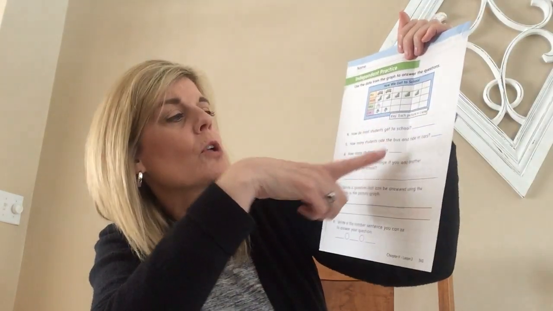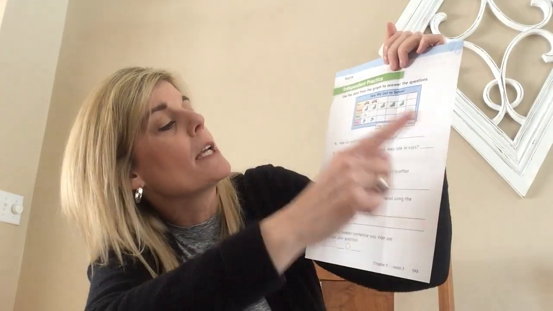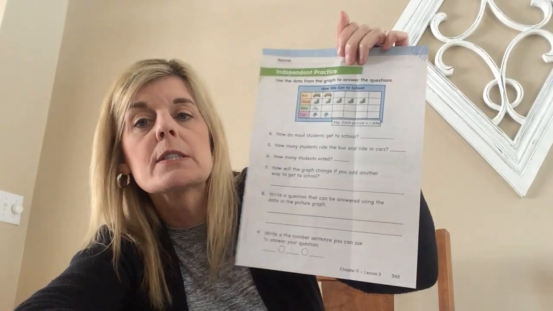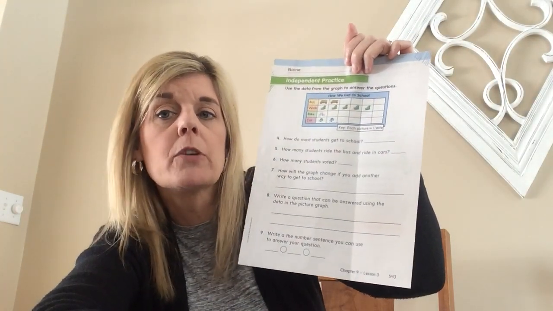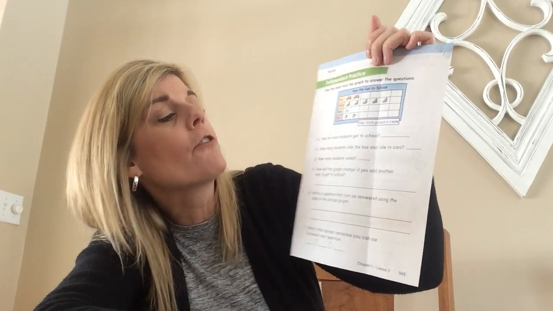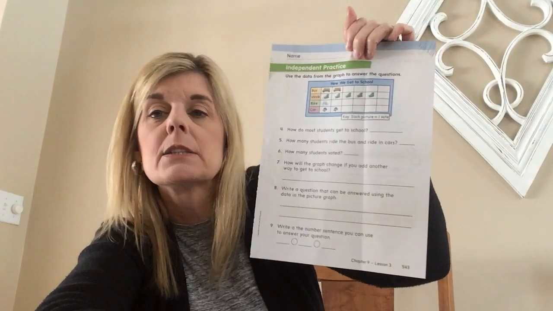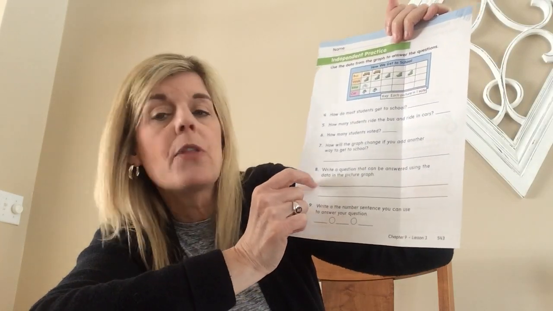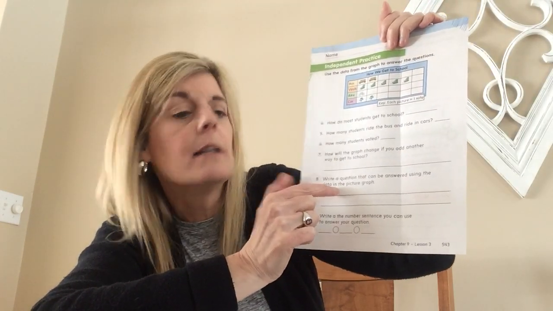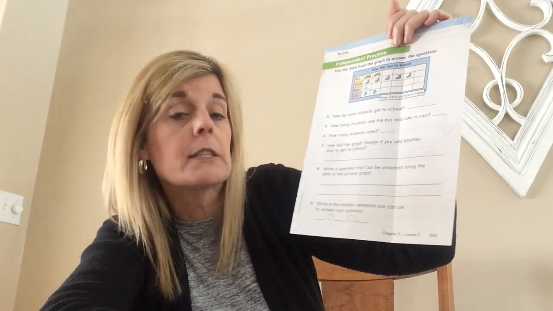Okay, so if you look up here, one of your questions for an example could be, how many more students walk to school than take the bus? Okay, and that could be one of your questions. Or how many fewer students ride their bike than walk to school? So come up with a question that asks how many more or how many fewer. You need to start with how many, either more or fewer. And don't forget your question mark at the end of your sentence.